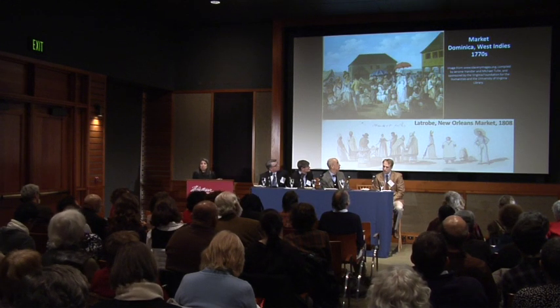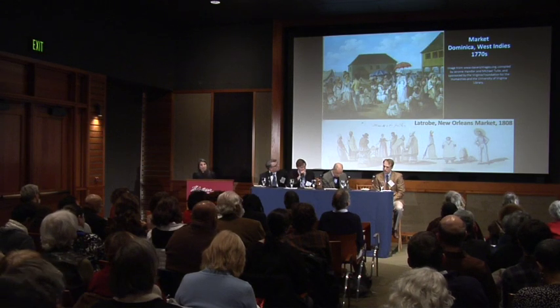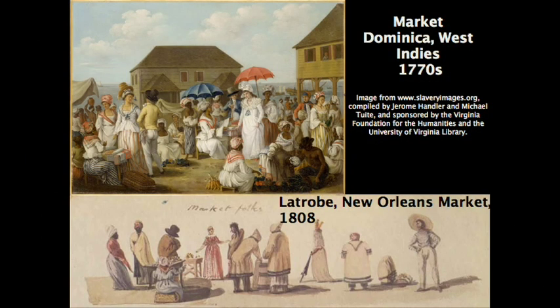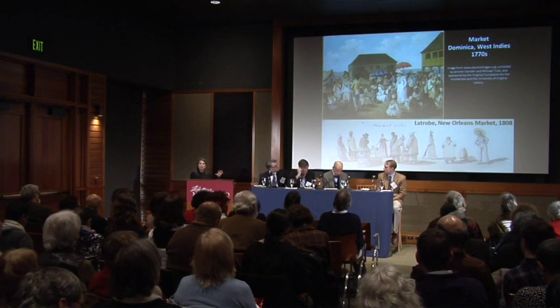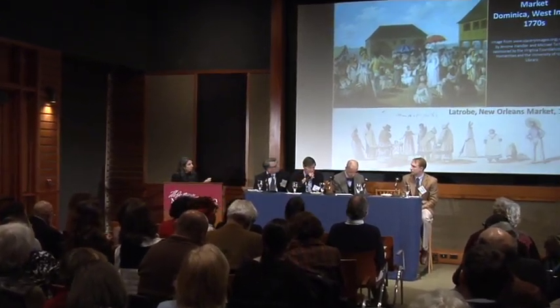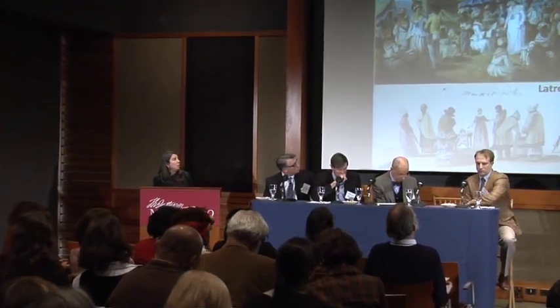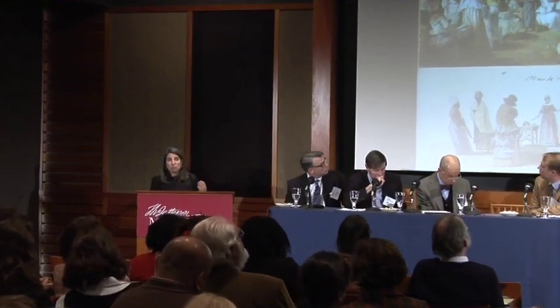We certainly know some things from primary sources about enslaved participation in the market economy. We know, for example, in the Caribbean that enslaved individuals participated in markets very early on, that markets were legal and accepted, unlike in the U.S. colonies, where market participation was illegal. But we know from store accounts that enslaved individuals did go, certainly by the late 18th and early 19th century, to markets, to stores, to shop, even though this was technically illegal.